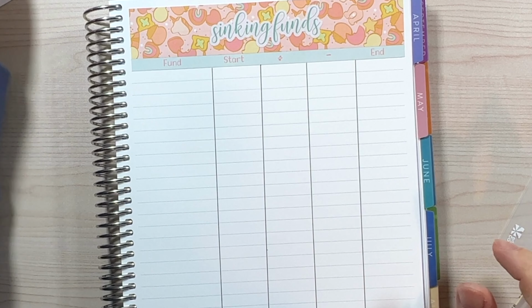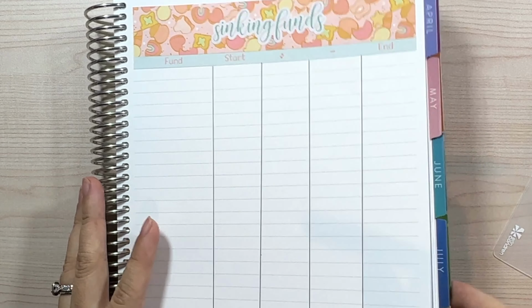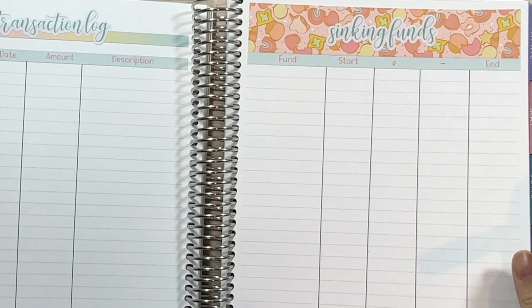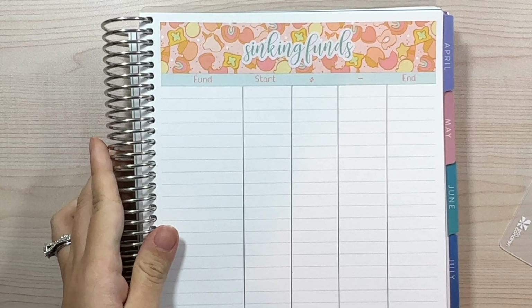Okay, so I have my lines down. We'll put these sheets away for week 1's check-in. Now we have both of my spreads looking super cute. Now let's go ahead and actually fill this in.